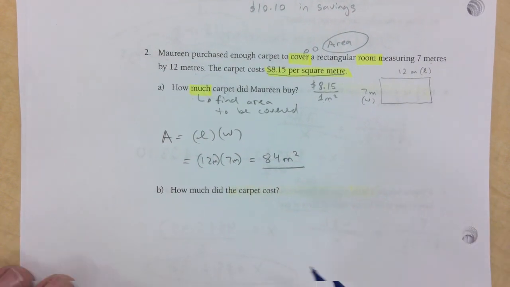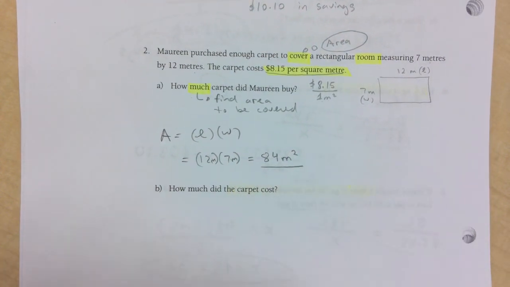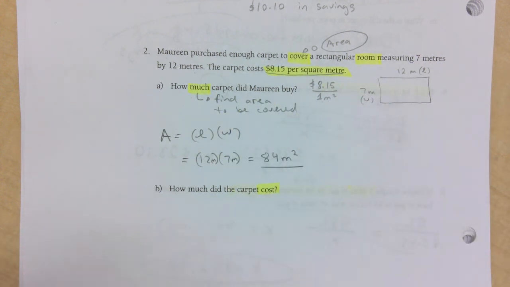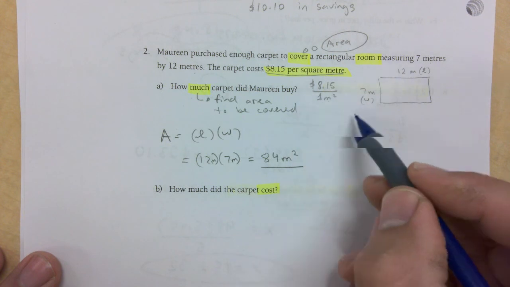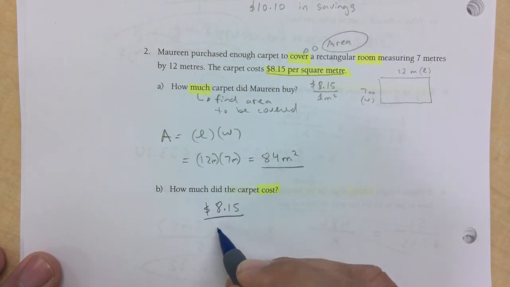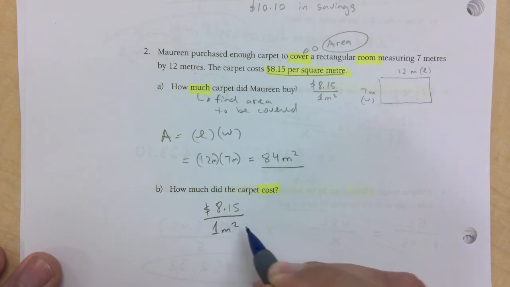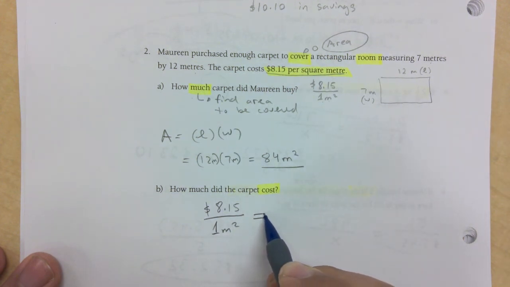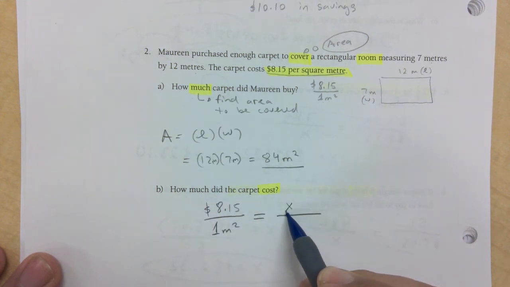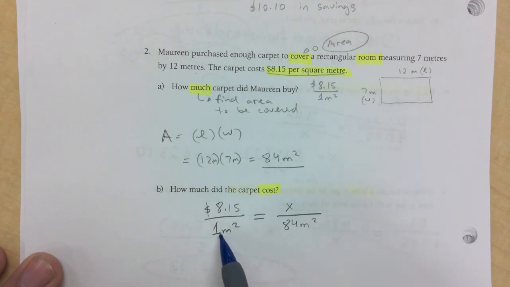How much did the carpet cost? So here you want the cost, not here's how much do you need, here's the cost. So we're going to start with a fact here. The fact is that 815 pays for 1 square meter. Okay? Therefore, on the other side of this proportion, right, we're going to try to figure out the cost if we needed to purchase 84 square meters. So notice that the units are the same.